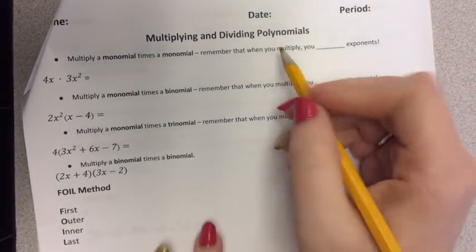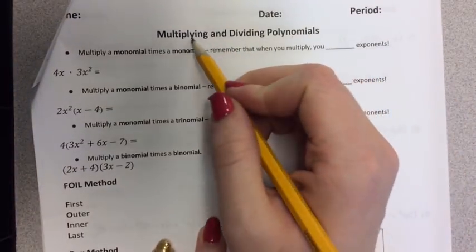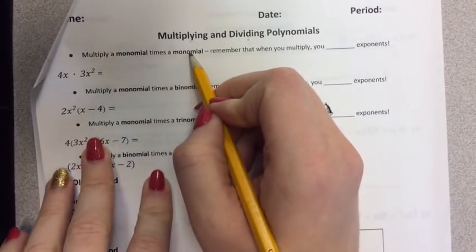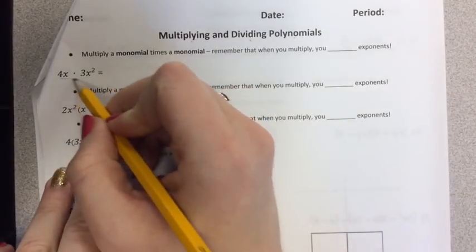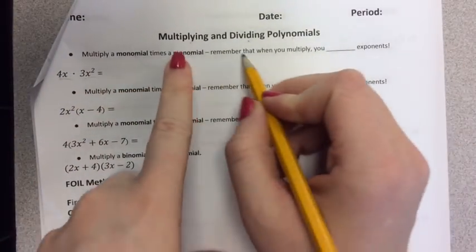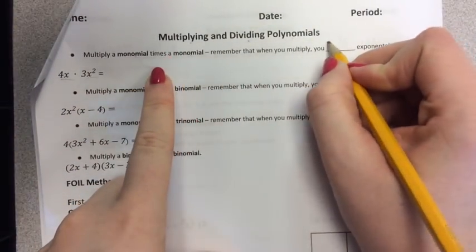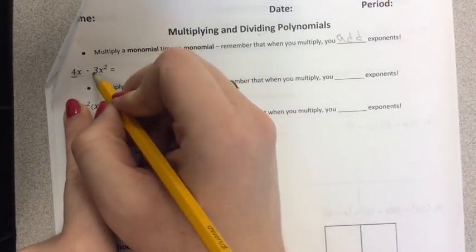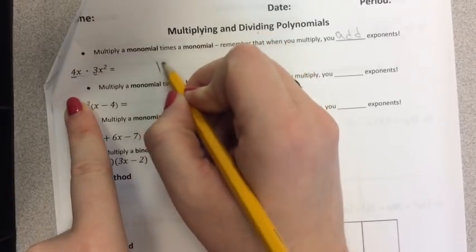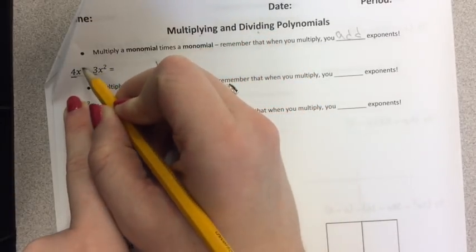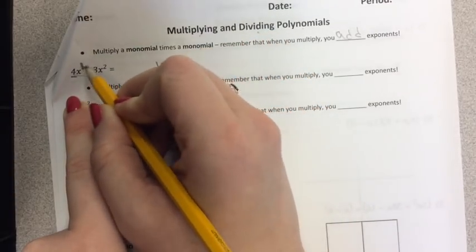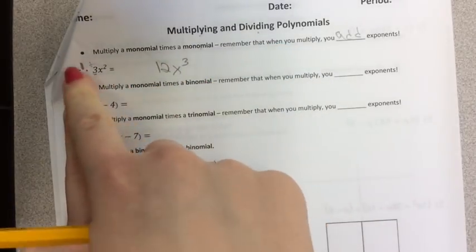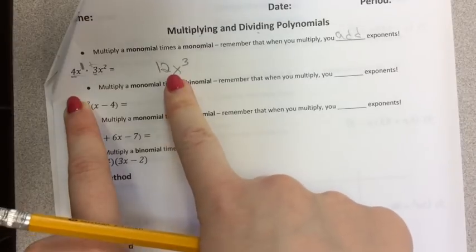So today we're going to keep talking about polynomials, but now we're going to look at how to multiply and divide them. So to multiply a monomial by a monomial, which means one term by one term, and remember that when we multiply, we add our exponents. So we multiply our coefficients, 4 times 3, which gives me 12, and we add our exponents. So this exponent is really 1. 1 plus 2 gives me 3. So then this times this gives me this.